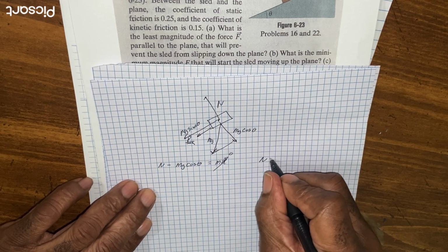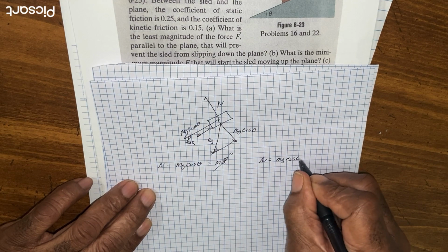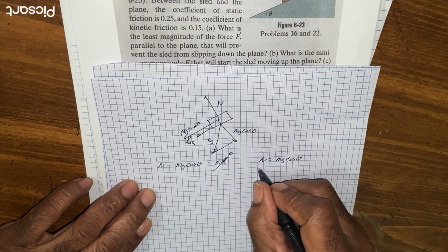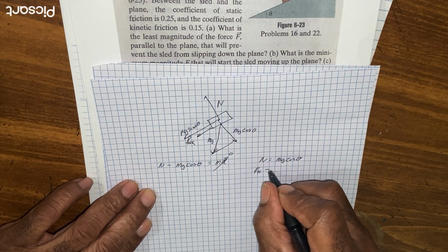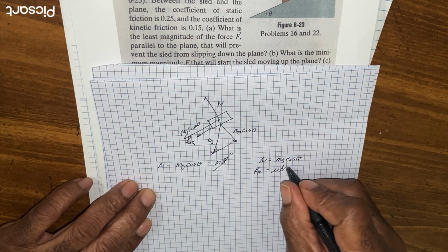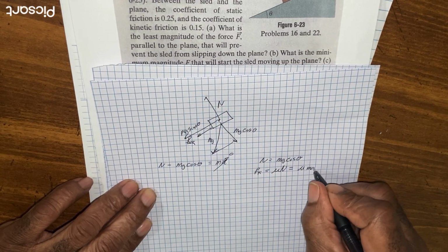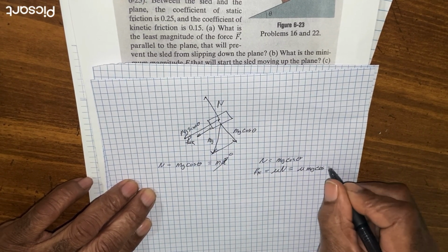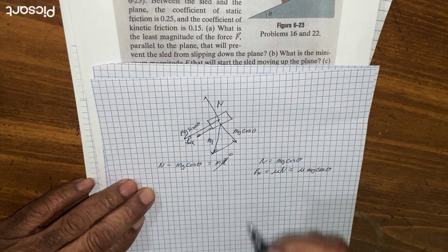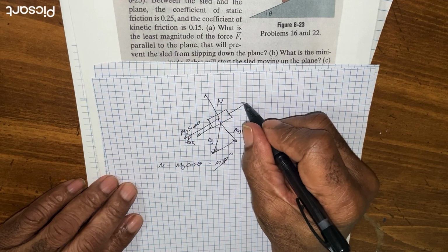So N is equal to mg cosine theta, and F of k, which is equal to mu N, is equal to mu mg cosine theta. So we want to move it at constant velocity.